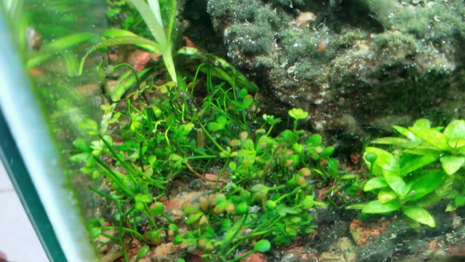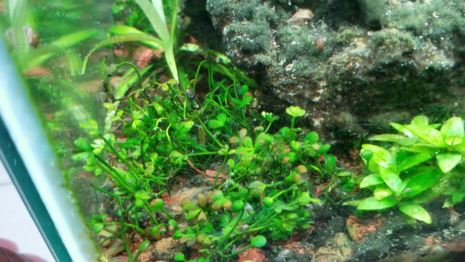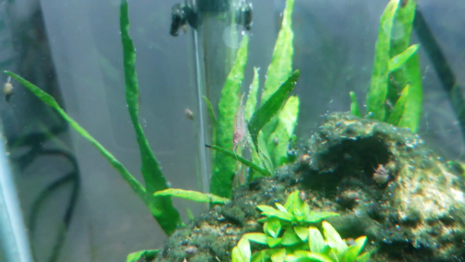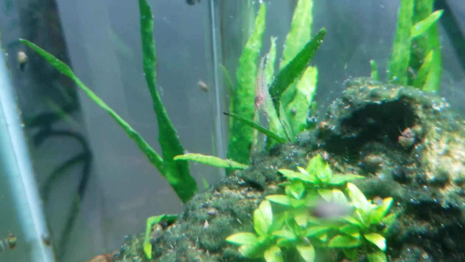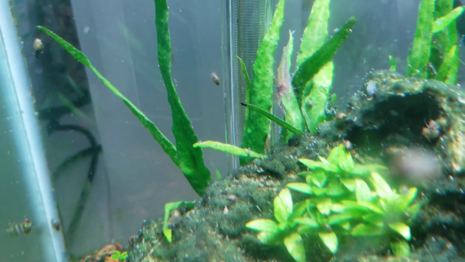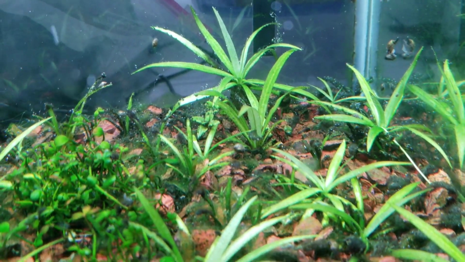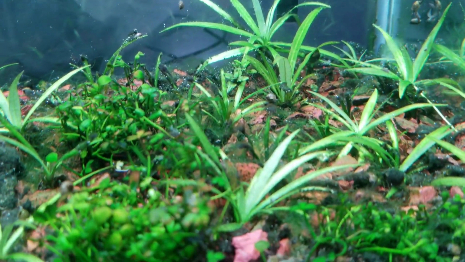See the little clover leaves. We have Java fern. Oh, you see a little shrimp hanging out there too. So Java fern in the background, and these, I forgot their name, but they're pretty cool.